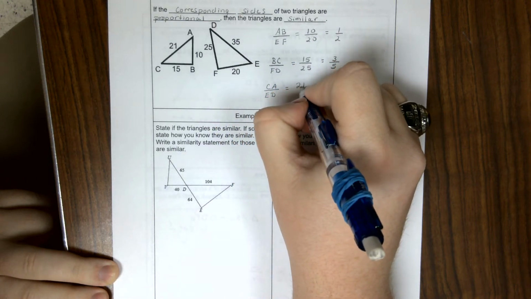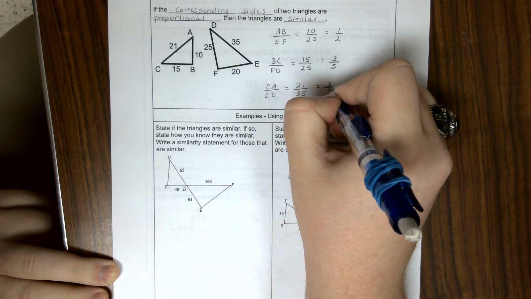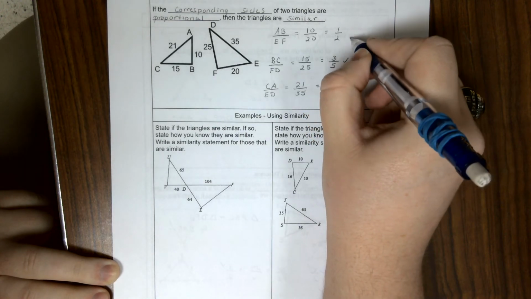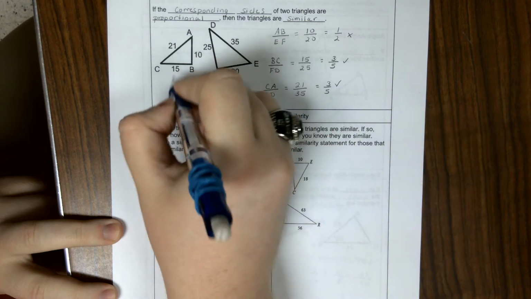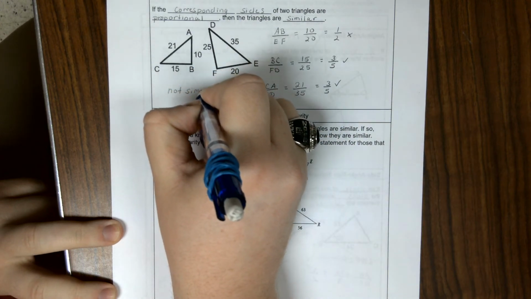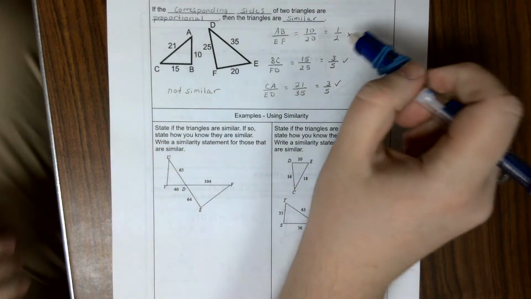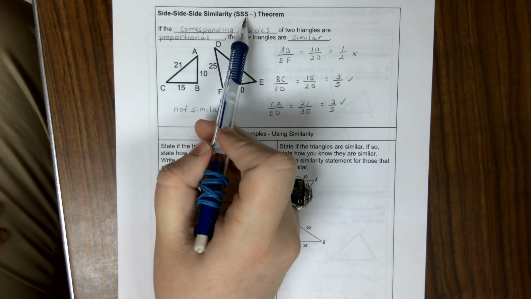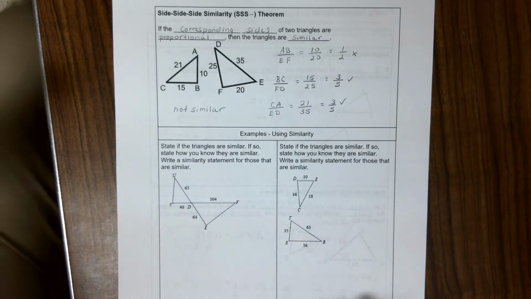And that will be 21 over 35, which reduces to 3/5. So those two match, those didn't. All three have to match. So in this instance, this example is not similar. However, if all three did match, then we would say we used side similarity to say that the triangles are similar.